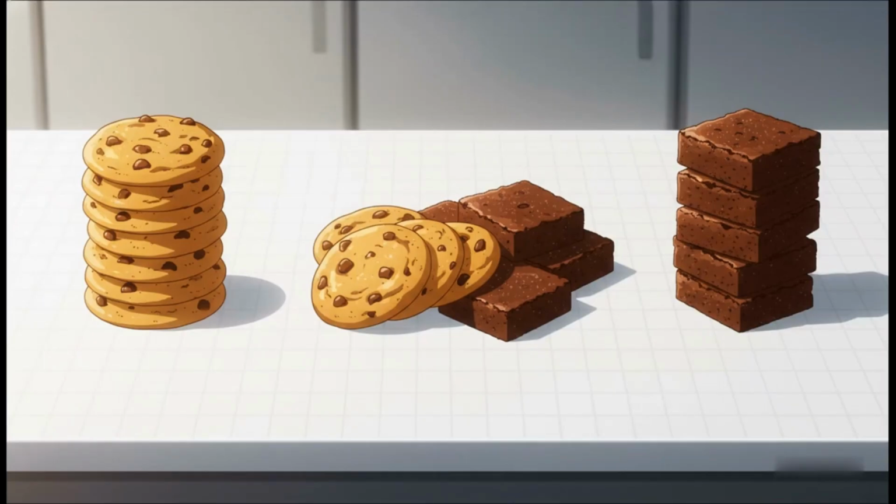So the solution here is just to be systematic. Let's start at the edges. What if we only buy cookies? Well, 10 of them gets you exactly $1.50. Perfect. What if we only buy brownies? 6 of those works too. And then we can just test the combinations in between until we find another one that fits. 5 cookies and 3 brownies. The point is, our strategy came directly from translating the problem's goal.